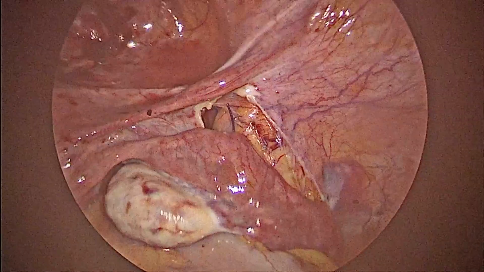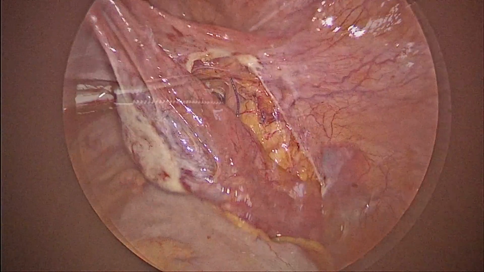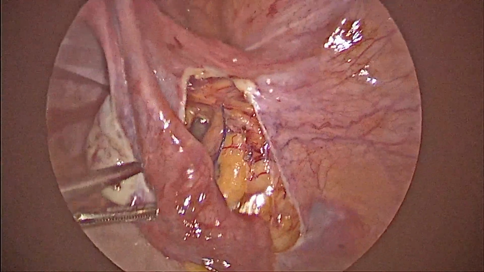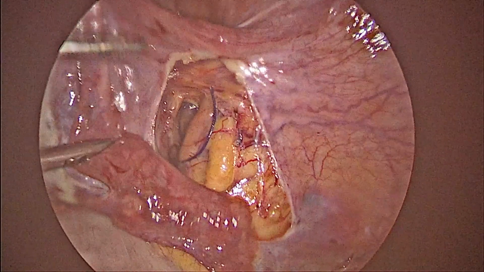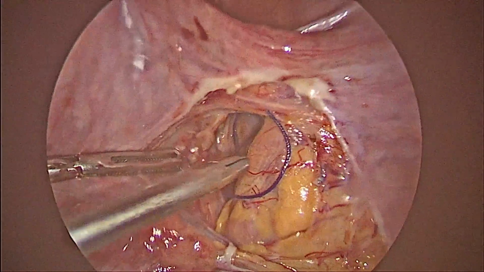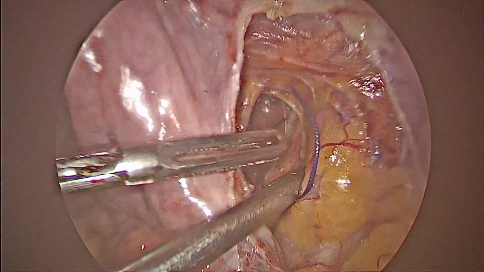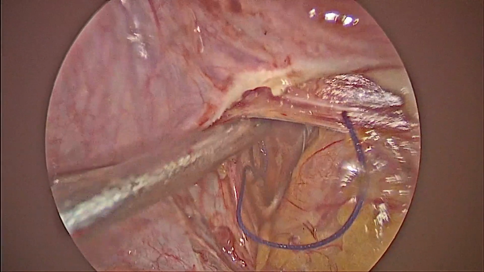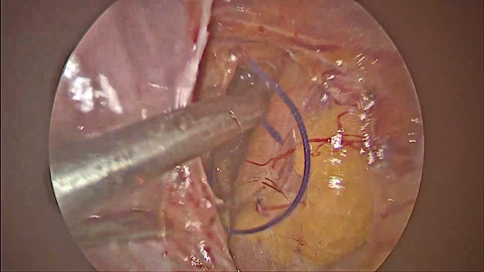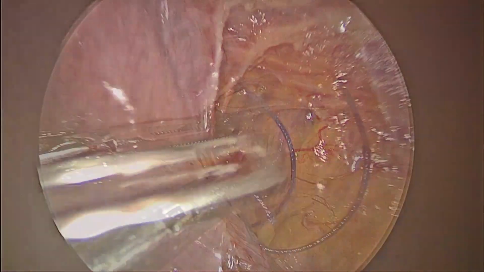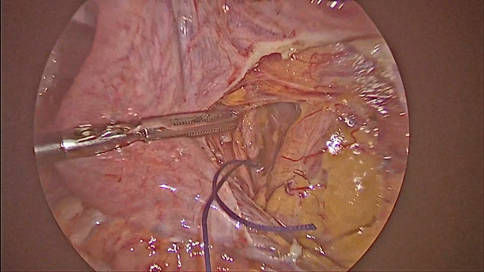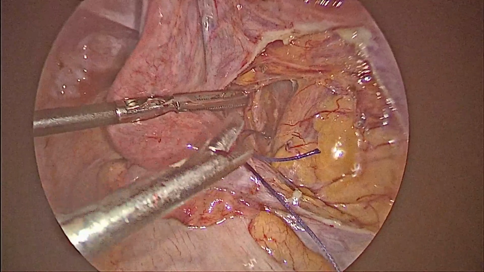So now we are trying to remove the shoelace pattern ligation of the uterine artery. So the temporary ligation of the uterine artery, which was ceasing the blood flow to the uterus, should be pulled slowly with counter traction, under vision, so that we do not injure the vessels while doing this.